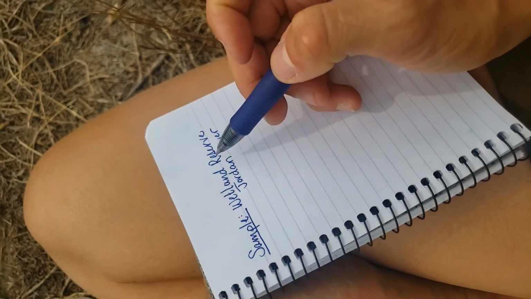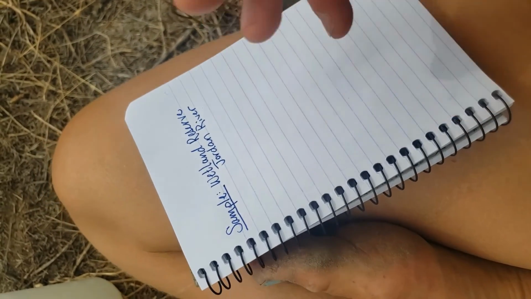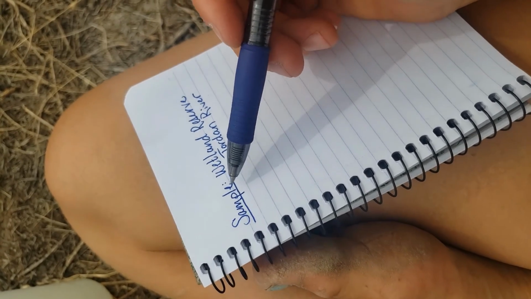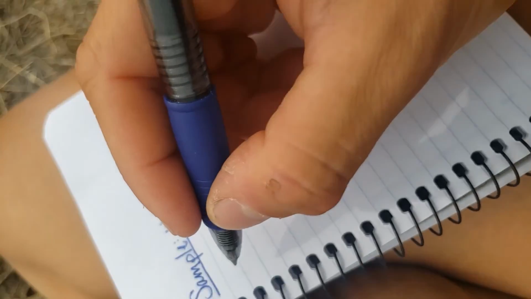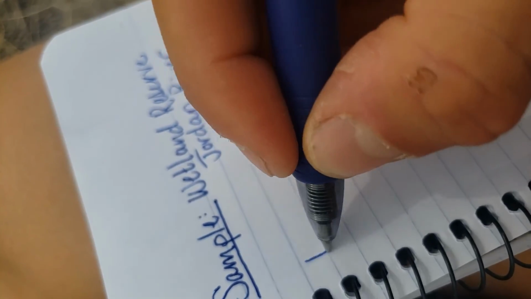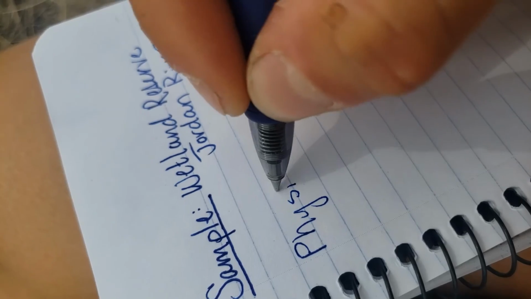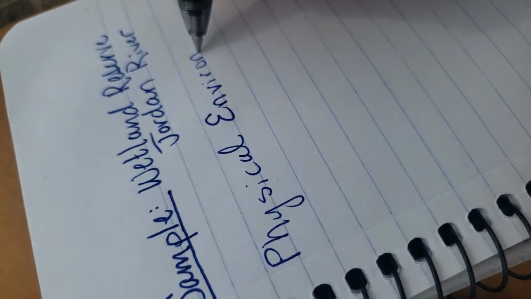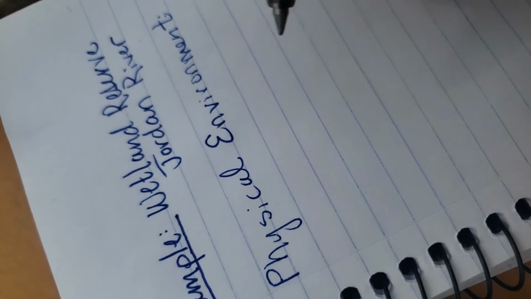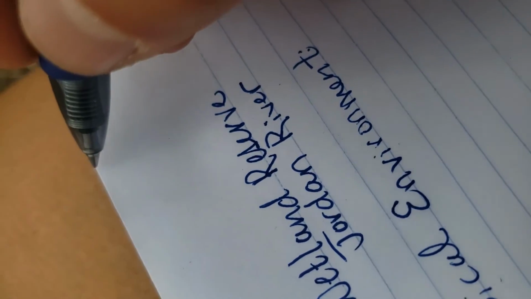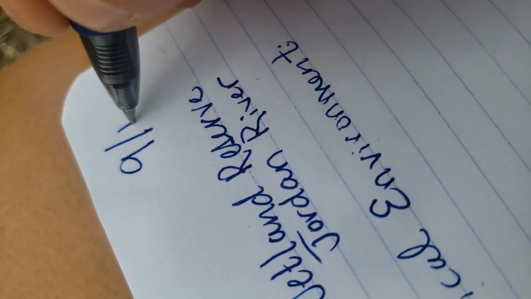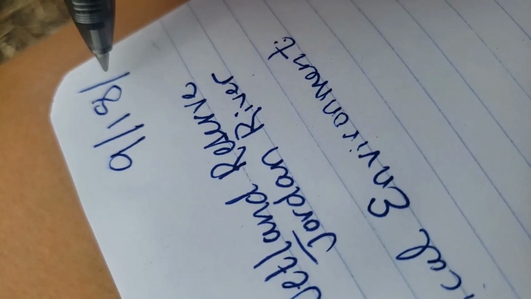So we're going to start by taking notes, and I'll show you how to do this. You want to make sure you know where your sample's coming from. So I'm going to label the sample Wetland Reserve on the Jordan River. And then I want to take some data on the actual physical environment. So I notice that today it is, so make sure you write your date. Today is World Water Monitoring Day, 9/18/2020.